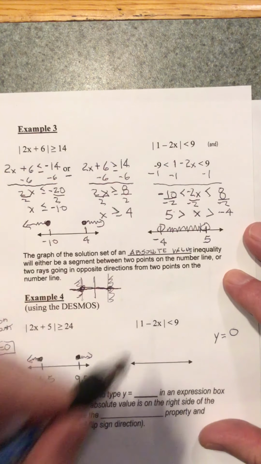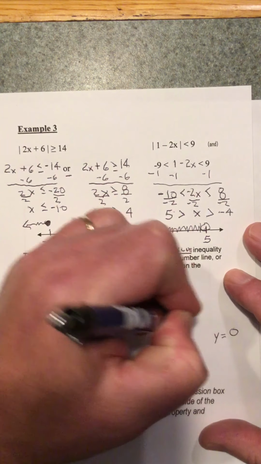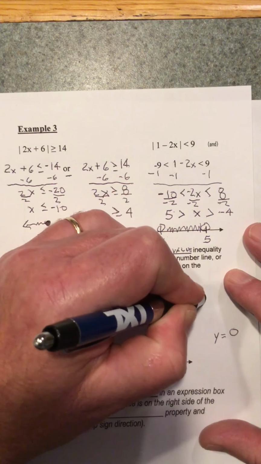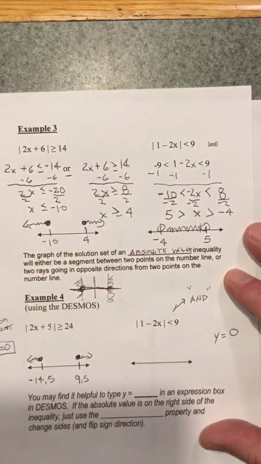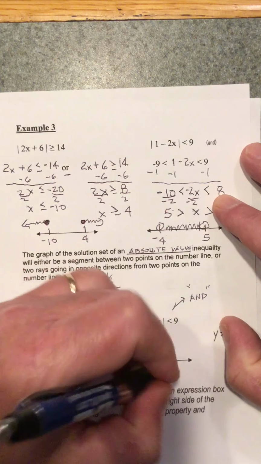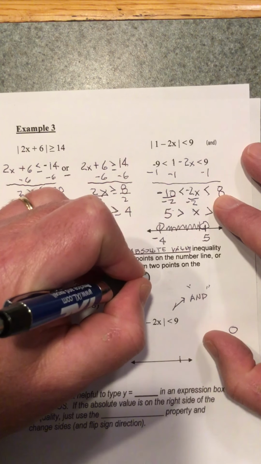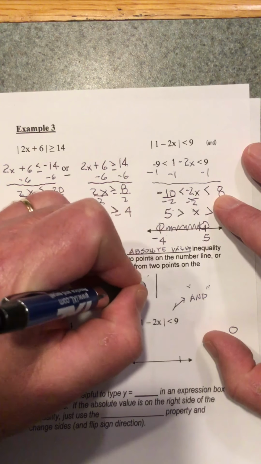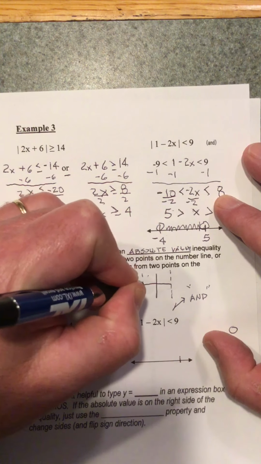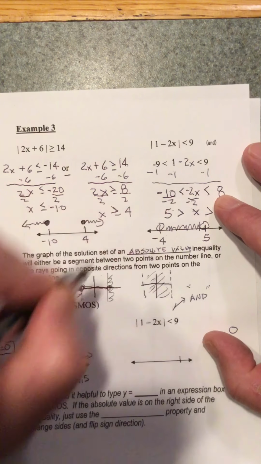Now, just looking at the math verb here, you know this is going to be an AND type problem, just based on that inequality. That's going to be an AND problem. So you're looking for maybe shading in between. Did it show up that way? Well, I think if you type that in there, you might have dash lines on your coordinate graph, and you had shading in between those dash lines.